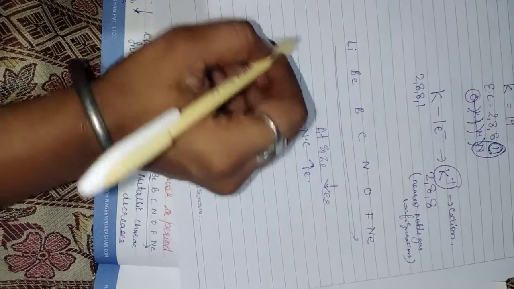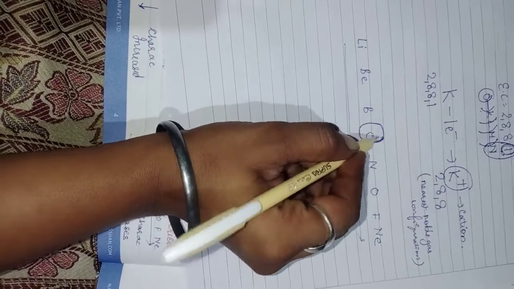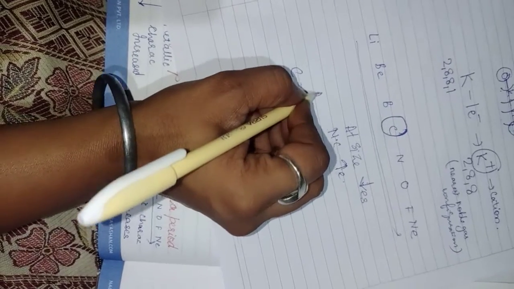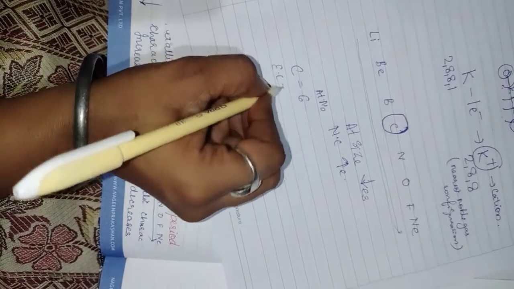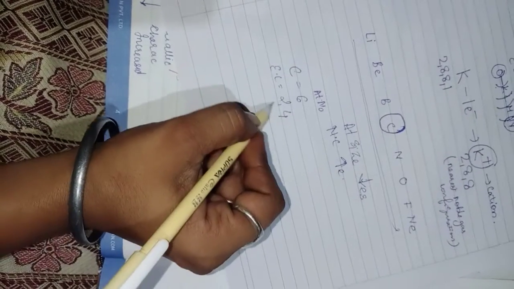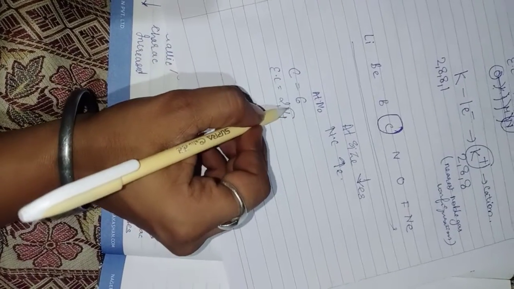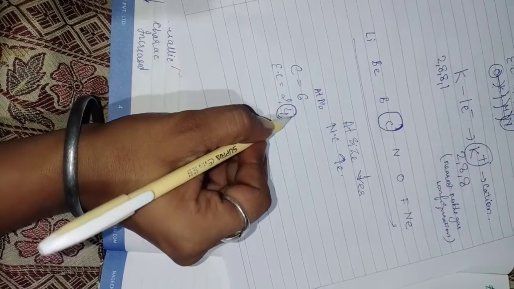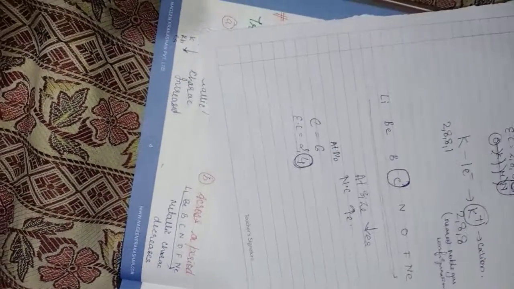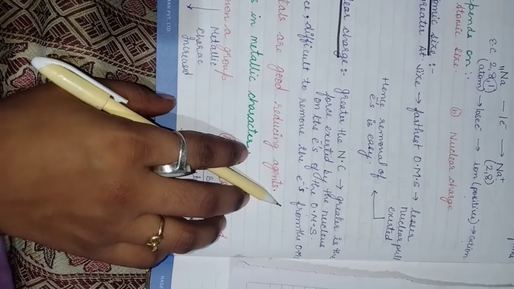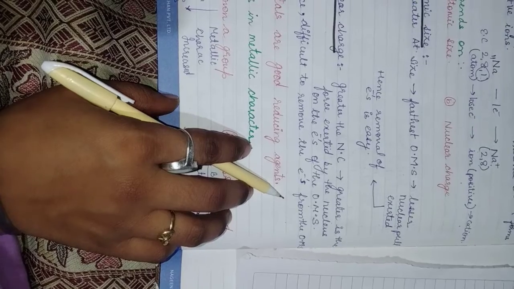Now, let us consider carbon. Carbon has atomic number 6. Electronic configuration is 2, 4. Now, the size is very small. These 4 electrons are experiencing greater nuclear attraction. Hence, it is very difficult to remove these electrons. So, greater the nuclear charge, greater is the attraction, and greater is the difficulty in removal of electrons. Are you getting, children?